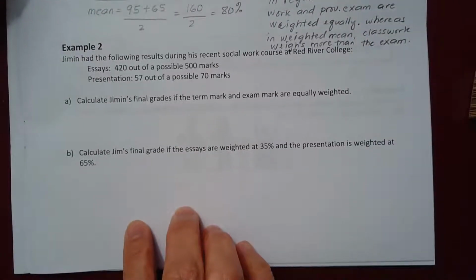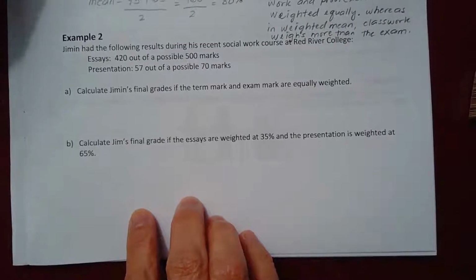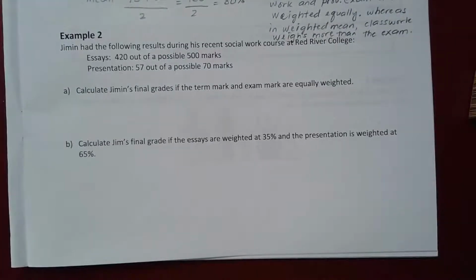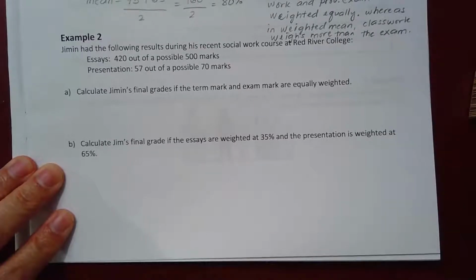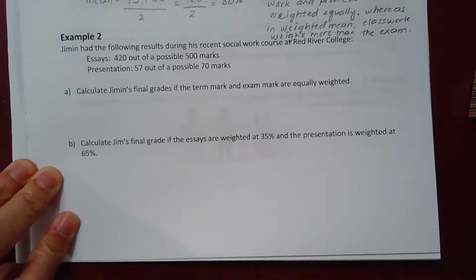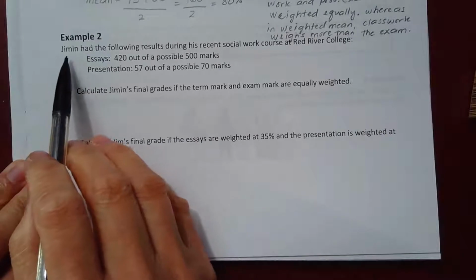And at any time during the lesson, if you have any questions, just type it out. I know that I can't hear you, but I could read the live chat here if you have any questions. So let's go to example number 2.